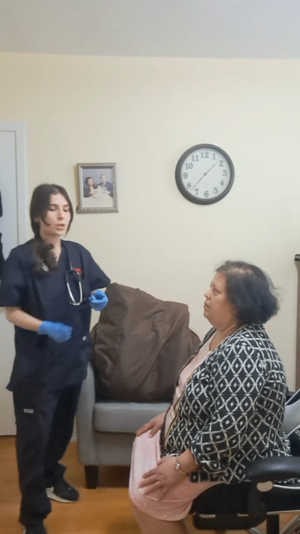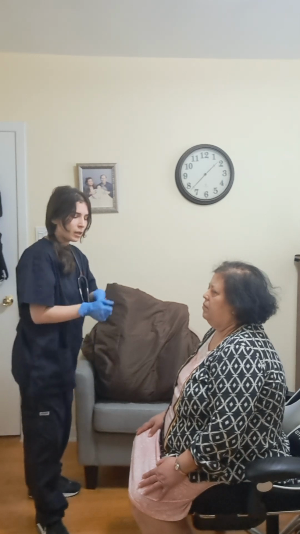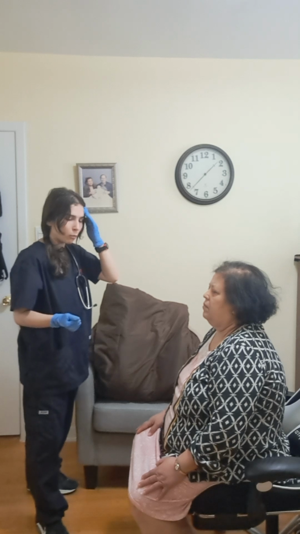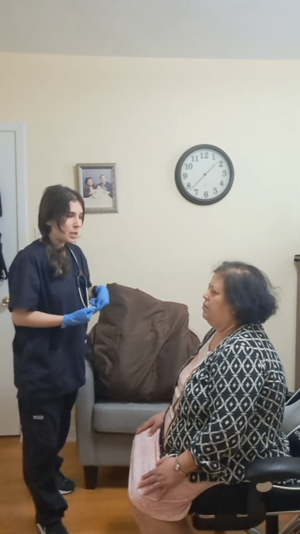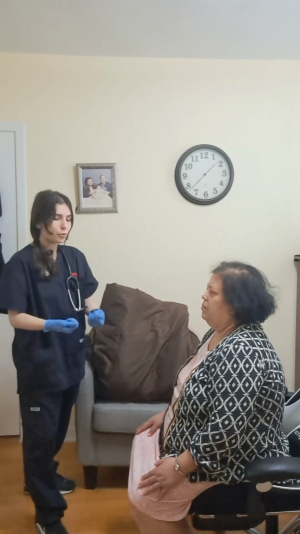Okay, so there was no superficial masses felt. There was no swelling, and no abnormal lymph nodes felt, and the skin was warm and intact. So I'm gonna have him hold his wrists out, and we're gonna test his radial artery.